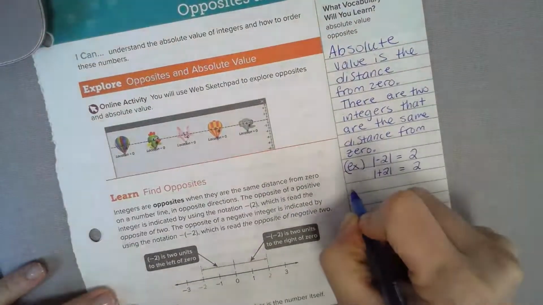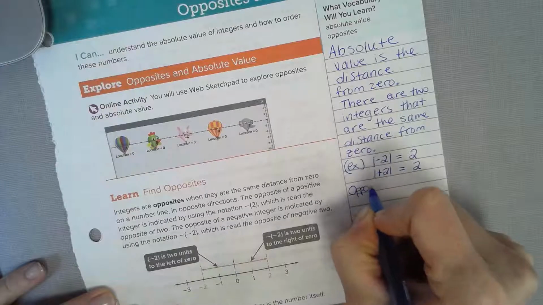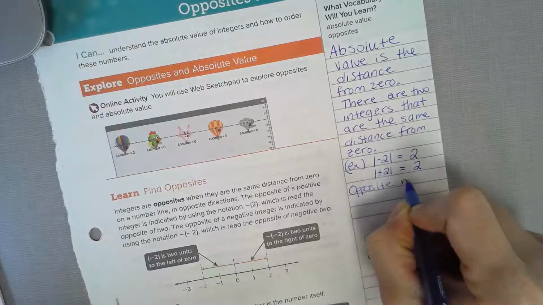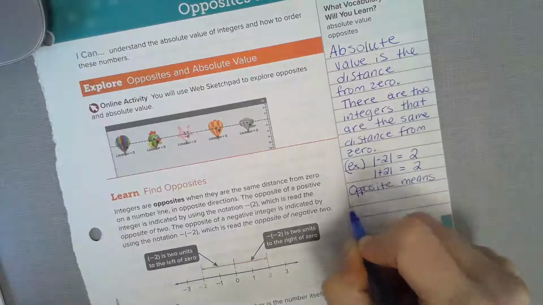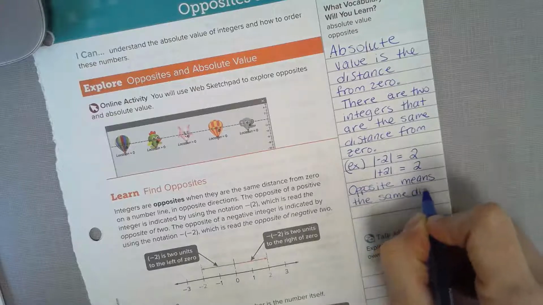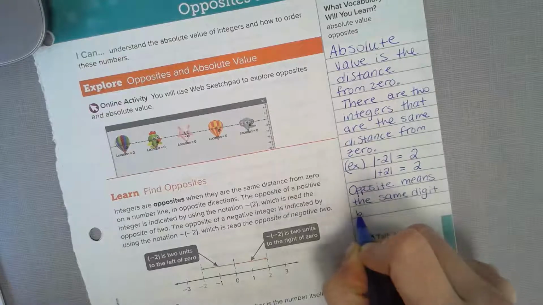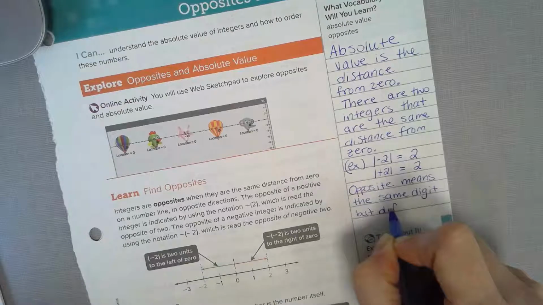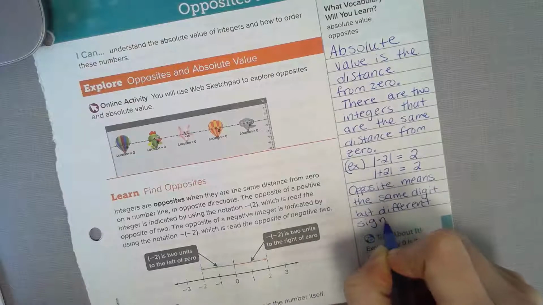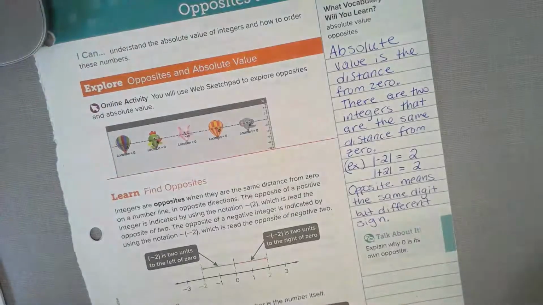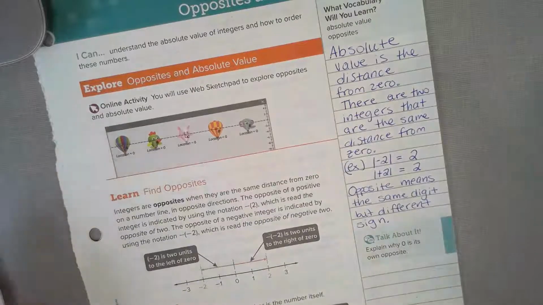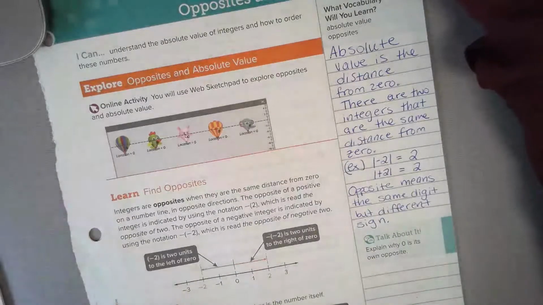Opposite means the same digit but different sign. Let's take a look at some examples. I'm going to scoop my paper up.